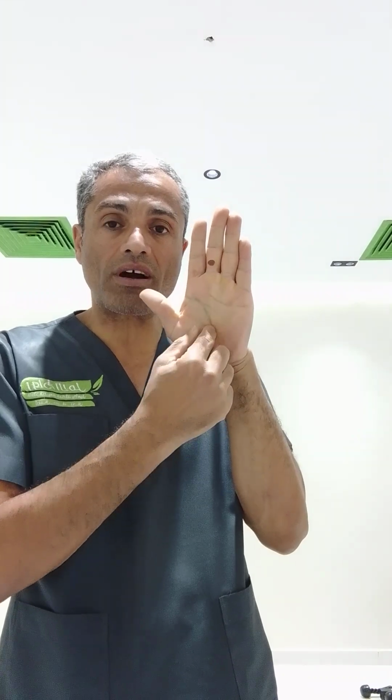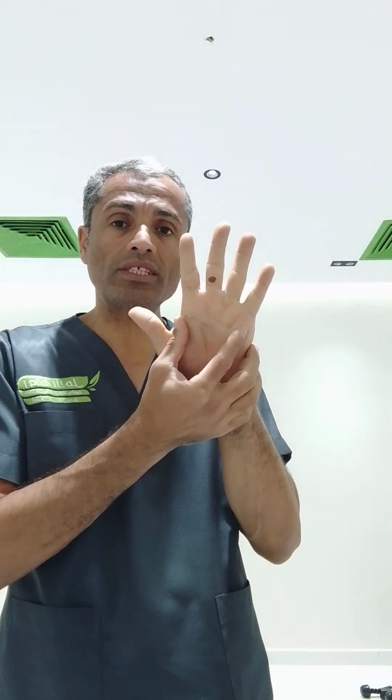For the thumb, we have the muscle we call adductor pollicis. The adductor pollicis originates from the third metacarpal here and goes to the thumb to make adduction. And then we have three palmar interossei. These three palmar interossei adduct the little finger, the ring finger, and the index. They are inserted here in the middle part, and in this part here, and this part here, to allow all of these fingers to be adducted like that.